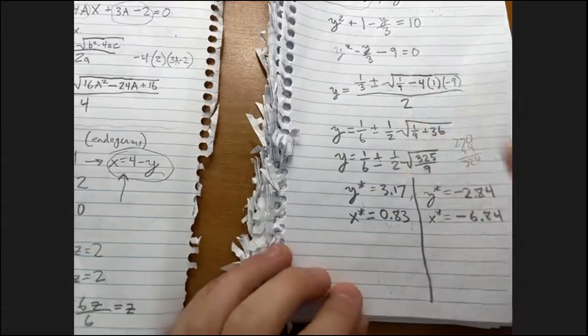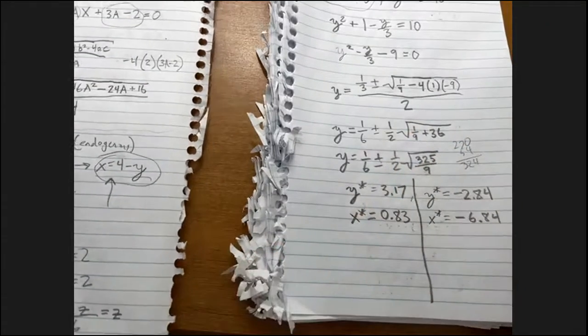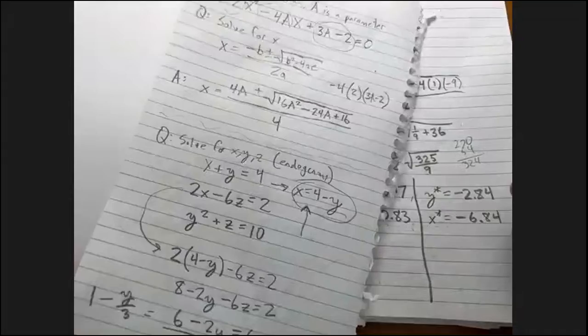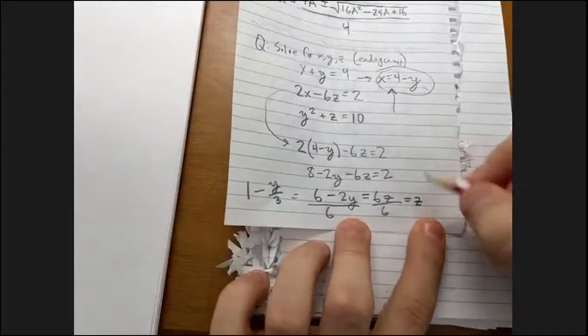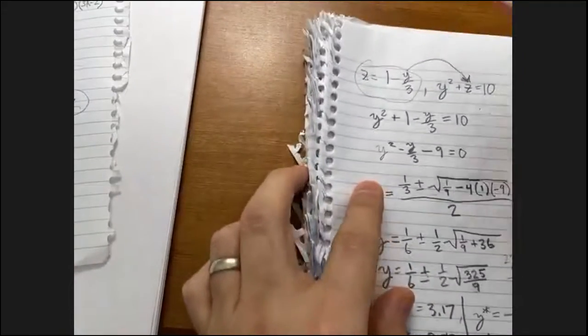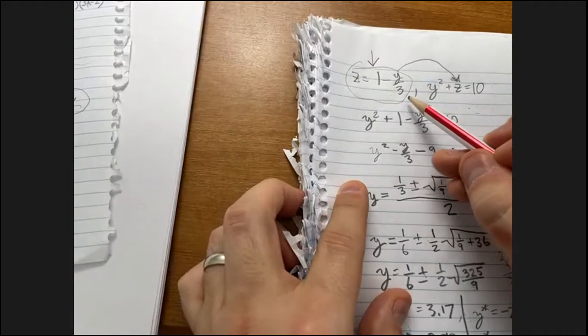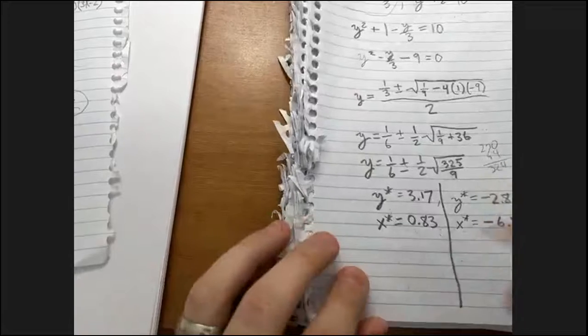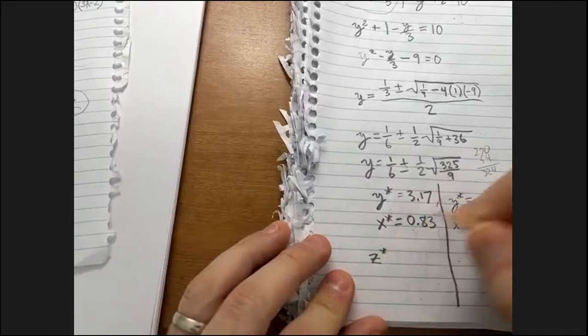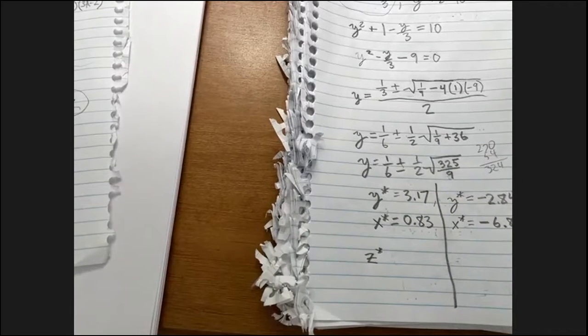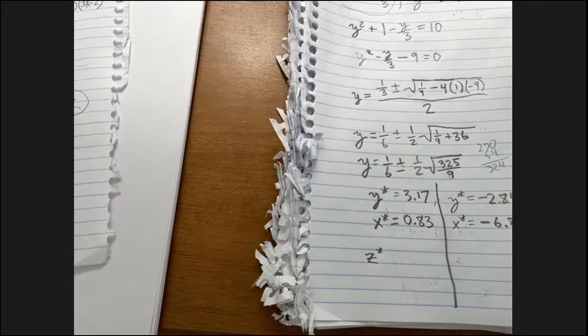Okay. What about z? z might be a little trickier. What should I use for z? I'll use what we found here, it's actually written at the top. This one right here: z equals 1 minus y over 3. That's how I'll find my z star. I will not do this one in my head. I will use Google or a calculator if you have it. For the first z, I'm going to say 1 minus 3.17 over 3. Oops, I didn't.